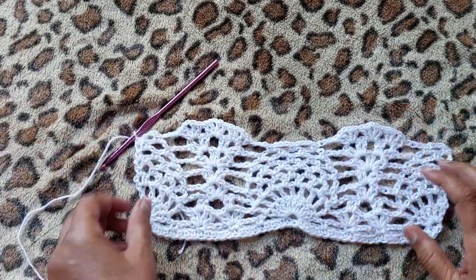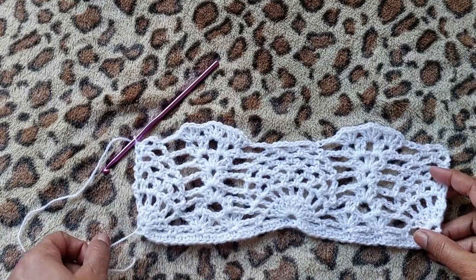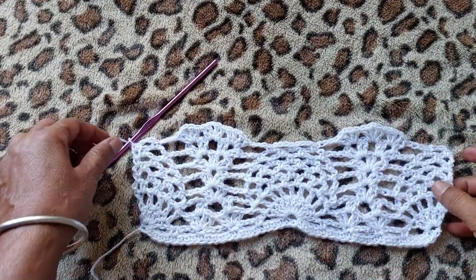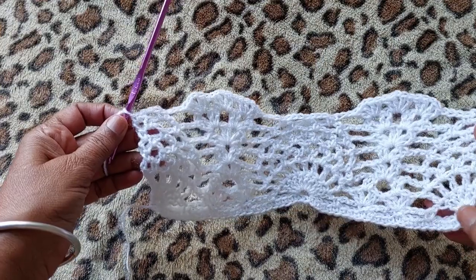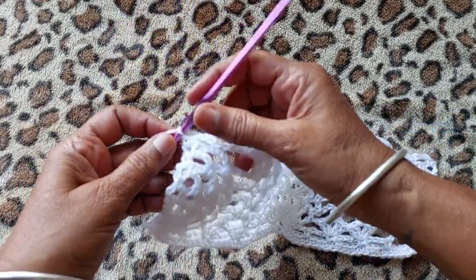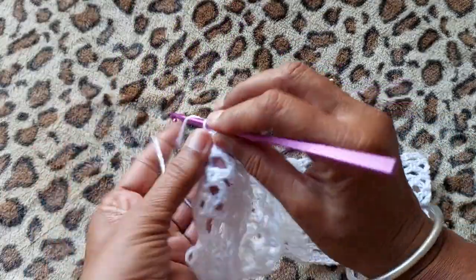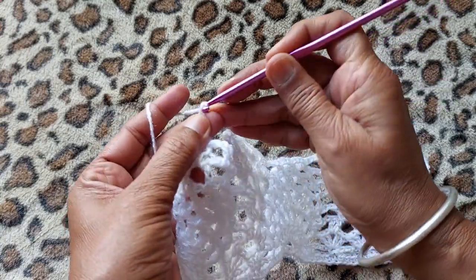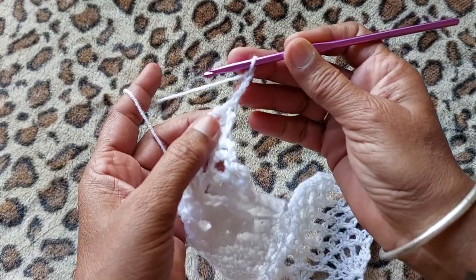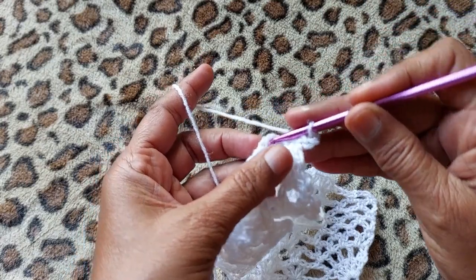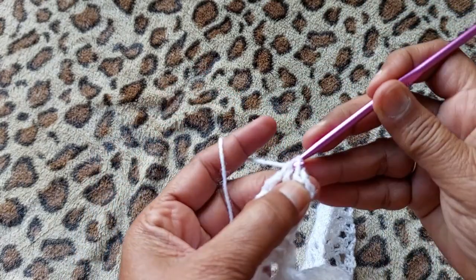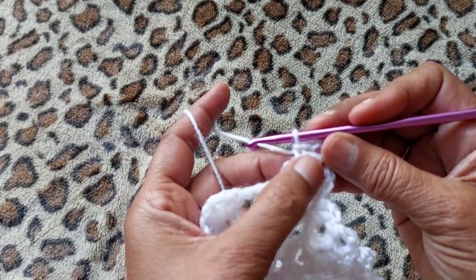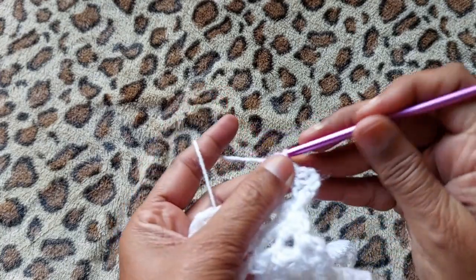In the CAL, we are in the process of making our pineapple stitch swatch and we have done up till row number 9. Now in the end, I'll make chain 3 and turn my work. SC in the chain 3 space, chain 3.